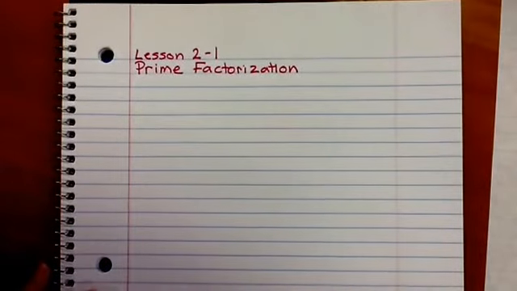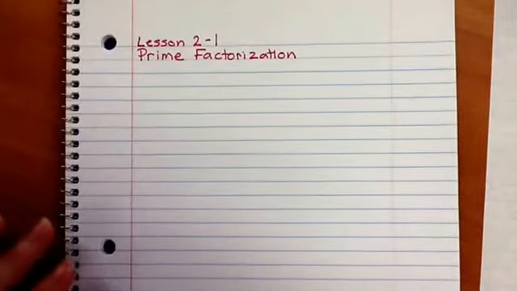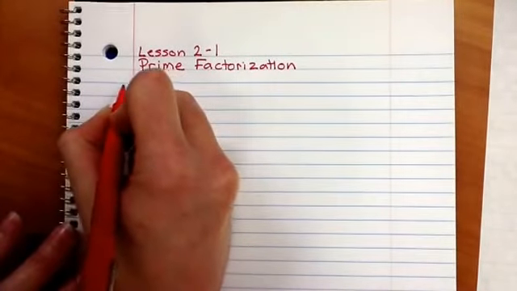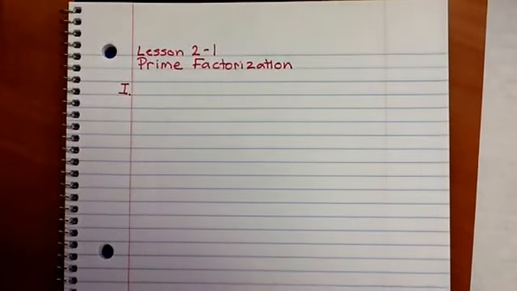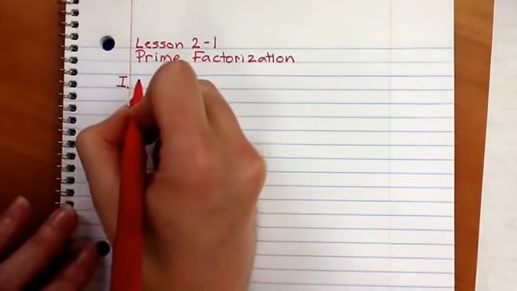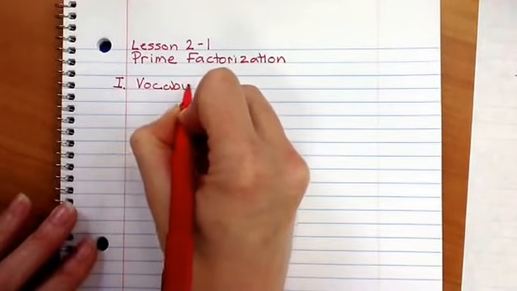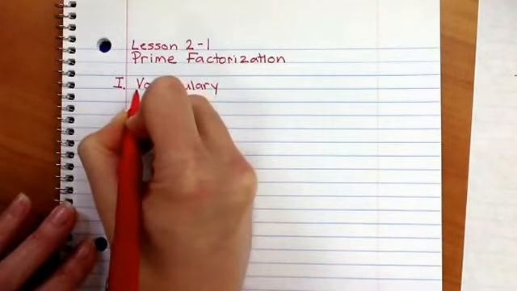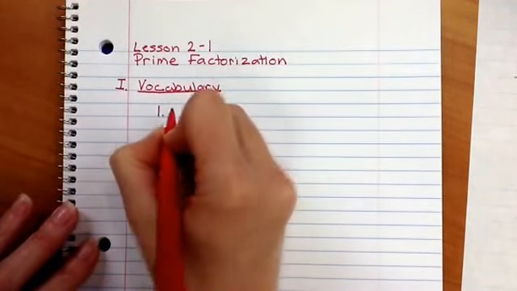And today, as you take your notes, if you ever need to pause to catch up, go ahead and do that. But I'm going to run us through a few things. I'm going to start off with vocabulary today that we're going to need to understand for the lesson tomorrow that you'll be coming in to practice with. And there's 3 terms that I want you to know. So we're going to label this vocabulary. And the first word that you need to know is factor.